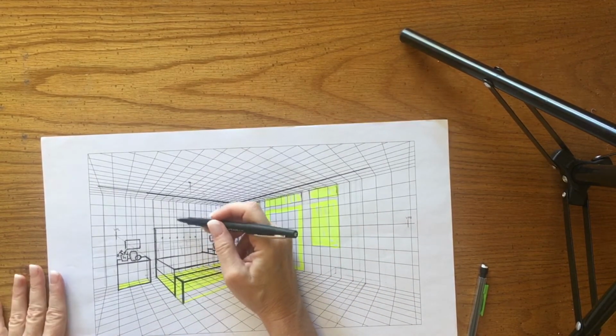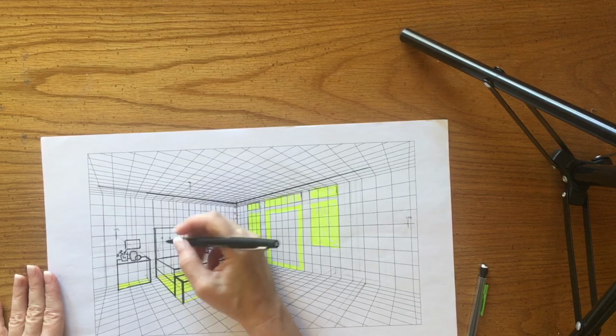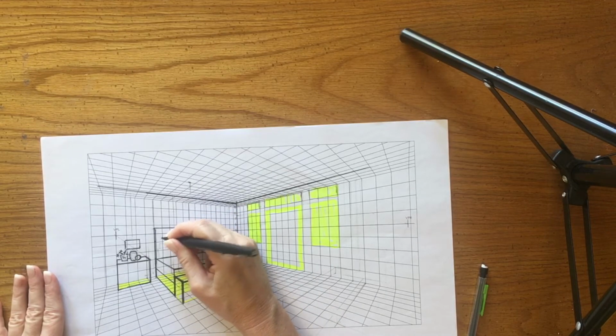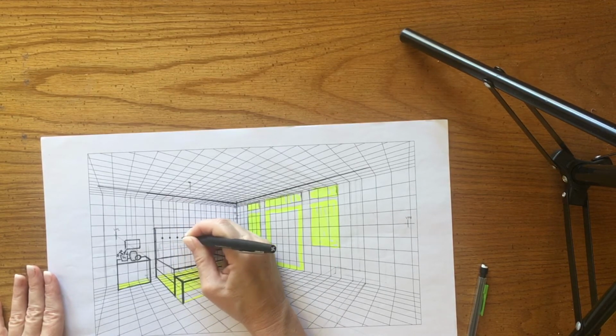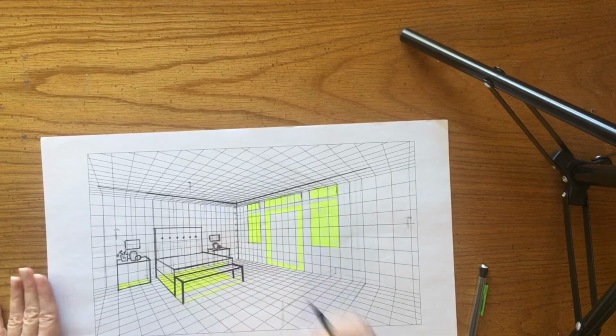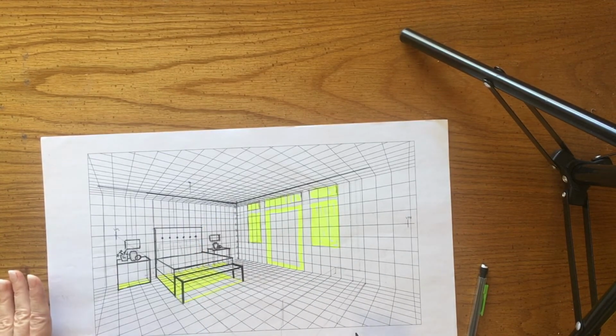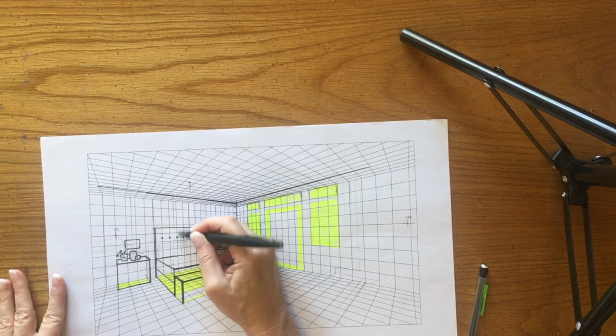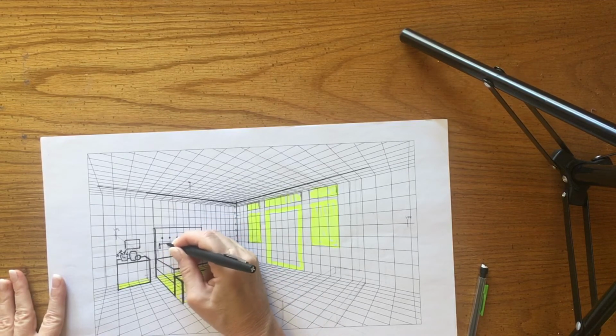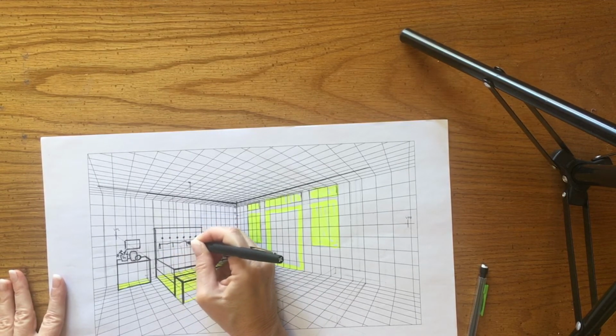So next I found the center of my bed, and I was able to use the grid behind to add some tufting. Finding the center of the bed, I'm able to add some Euroshams.